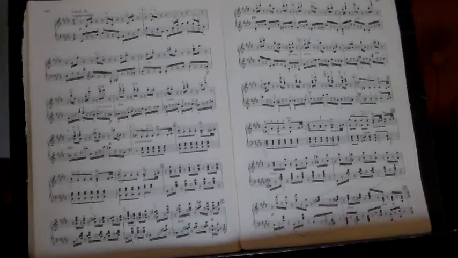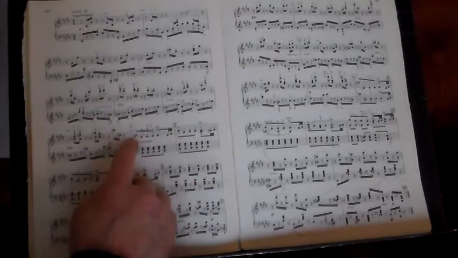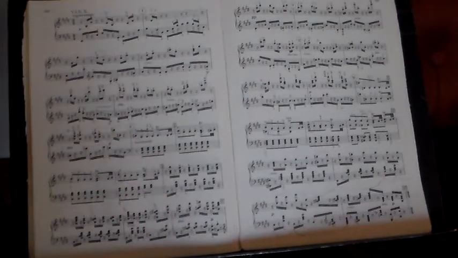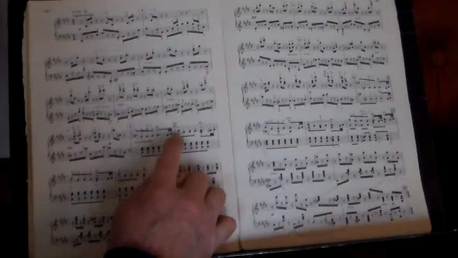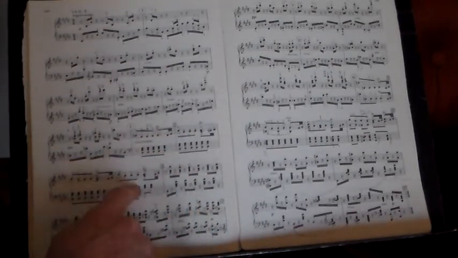And so you're going to hear, so that is working with both the falling third motive and the repeated note idea right there at box 1. And he's then going to sequence that up by step 3 more times.